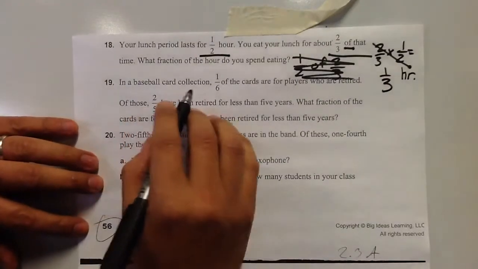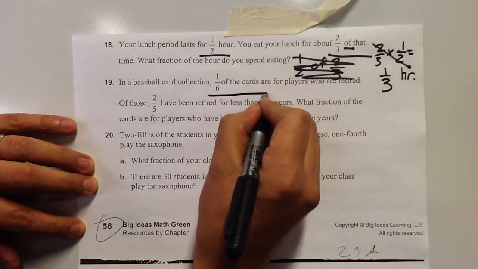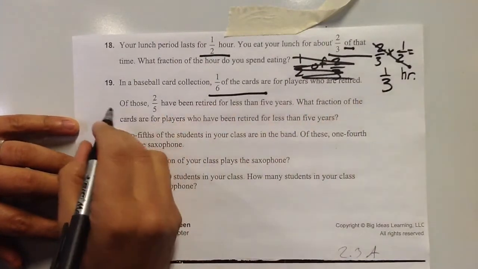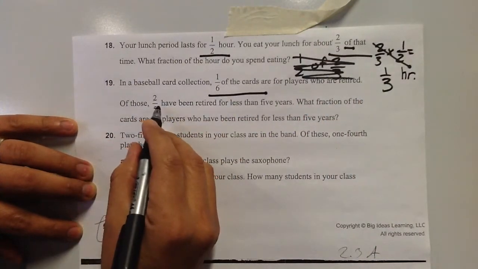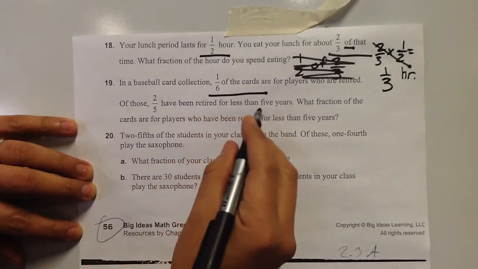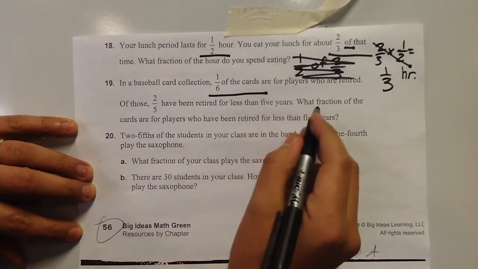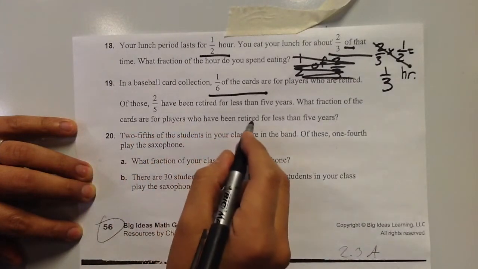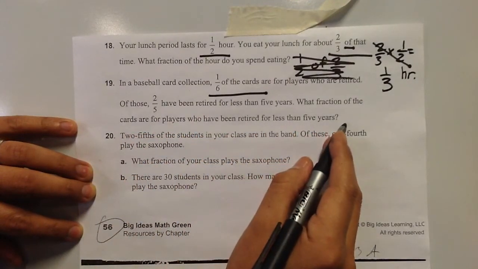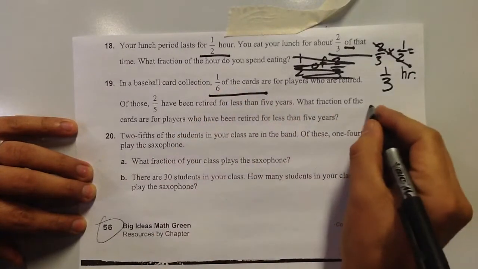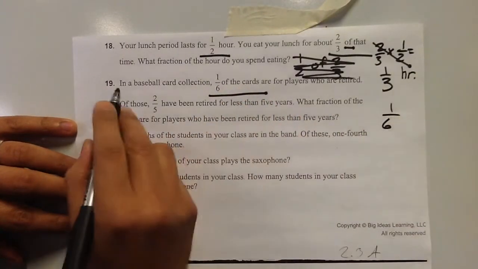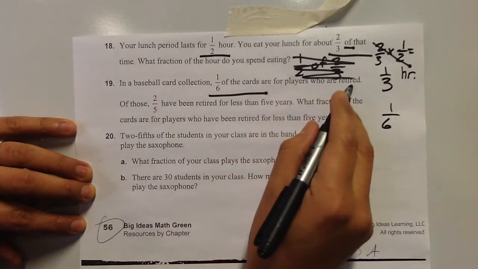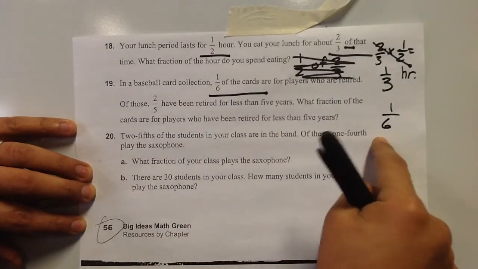In a baseball card collection, 1/6 of the cards are for players who are retired. Of those, 2/5 have been retired for less than 5 years. What fraction of the players' cards are players who have been retired for less than 5 years? So we have 1/6 of the cards that are retired.